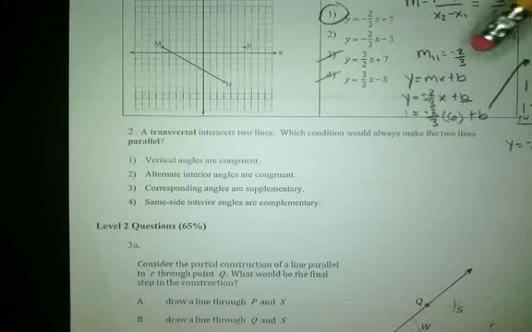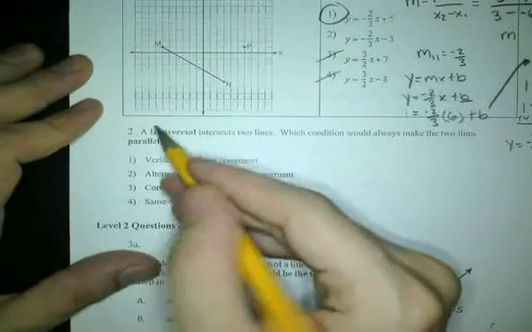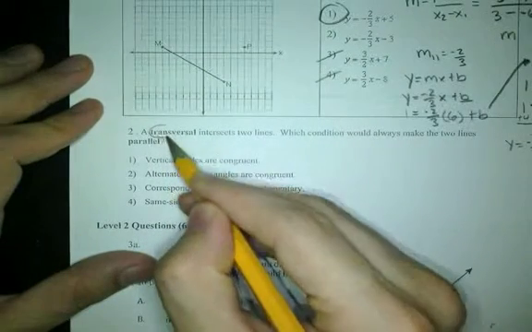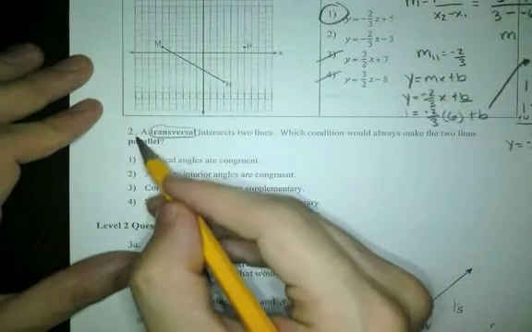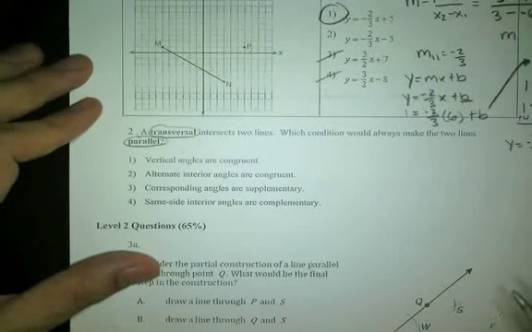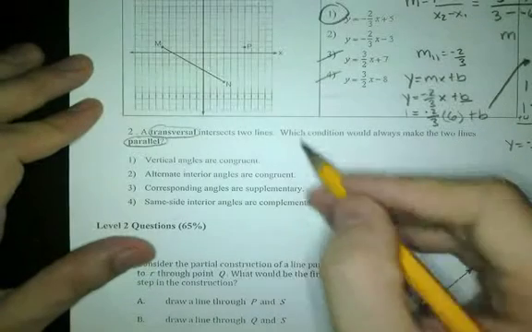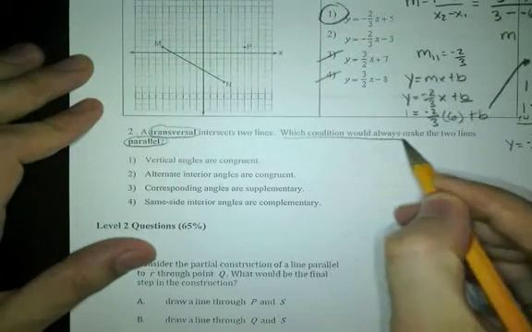Alrighty, folks. As we look at question number 2, once again I'm going to start by cubing the problem. The important information here is going to be, once again, any vocabulary words. I have a transversal. I also have parallel. So here I'm now going to underline the directive. That is, which condition would always make the two lines parallel.